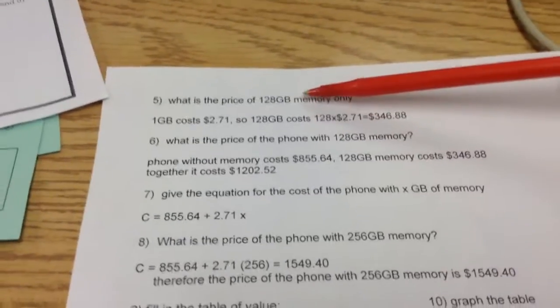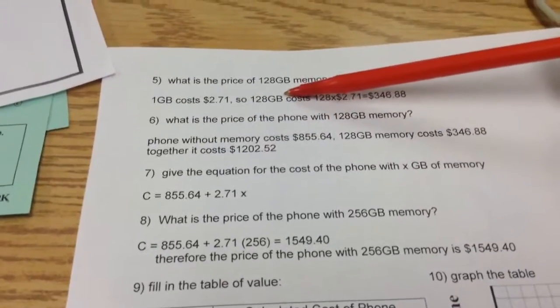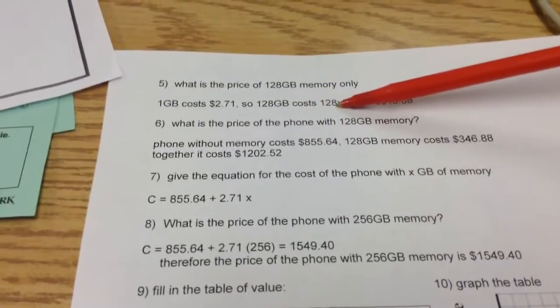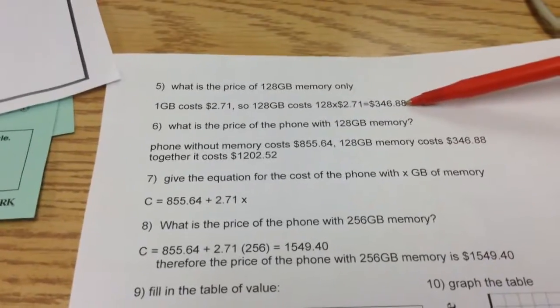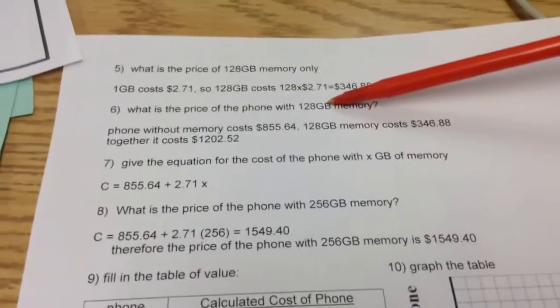Alright, now we want to find out 128 gigabytes. What's the price of the 128 gigabytes? Well, 1 gigabyte costs $2.71, so 128 gigabytes, well, you know, 128 times that, right? So you get $346.88.